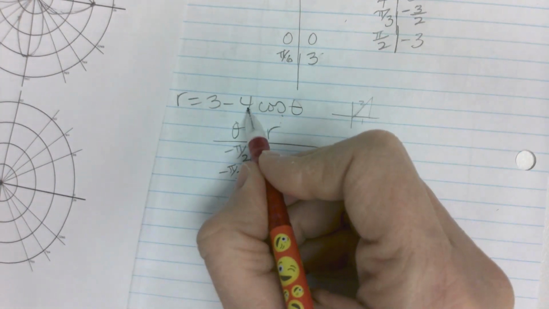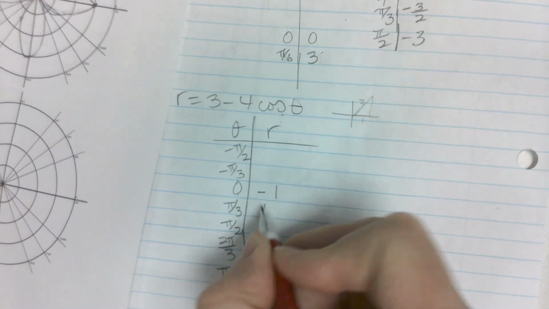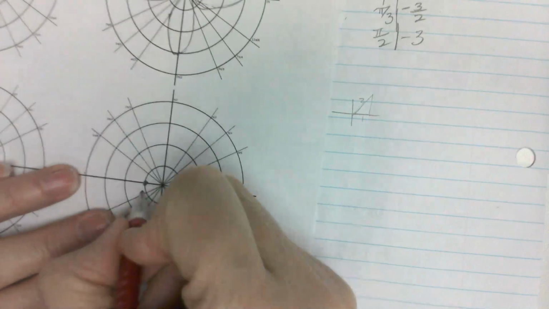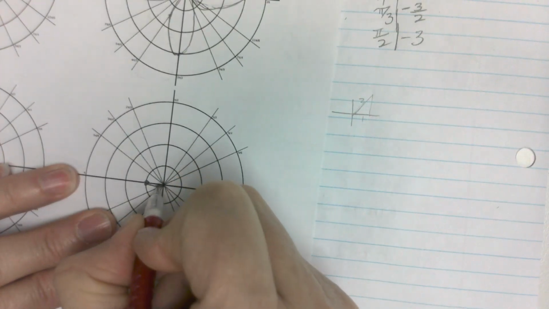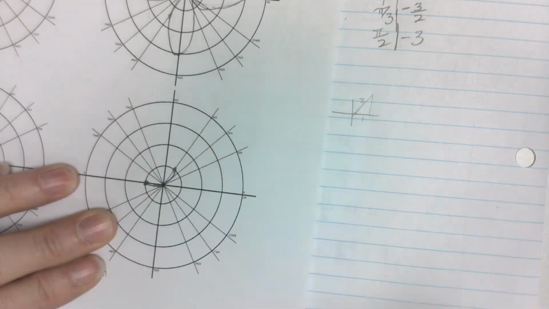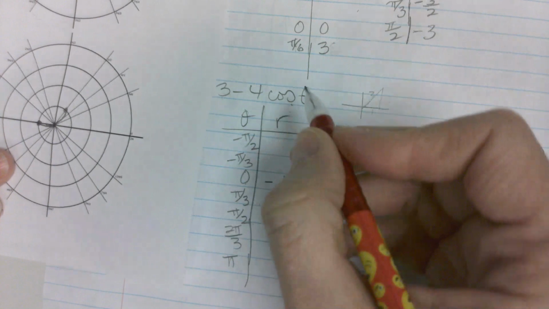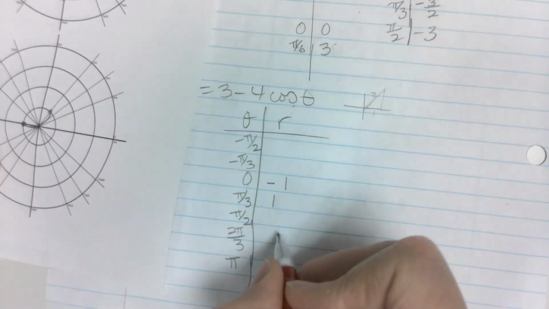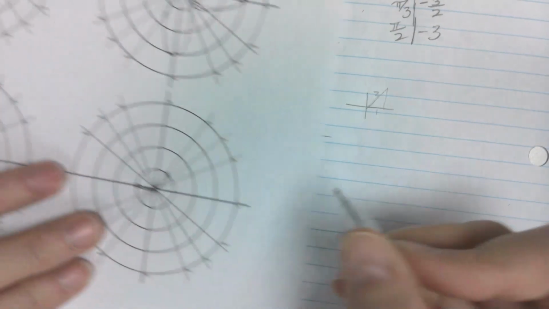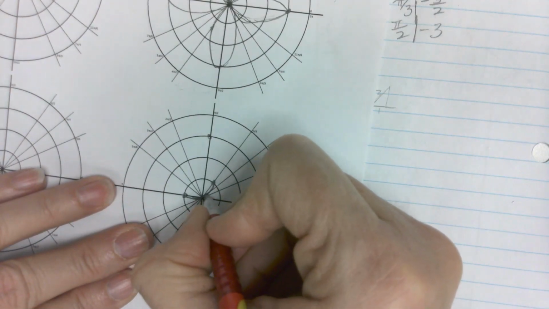Times 4 would be 2. 3 minus 2 would be 1. So what happens is, at some point, it hits through 0, and at pi over 3, we're up to 1. At pi over 2, the cosine is 0, and 3 minus 0 is 3. So this is how it happens.